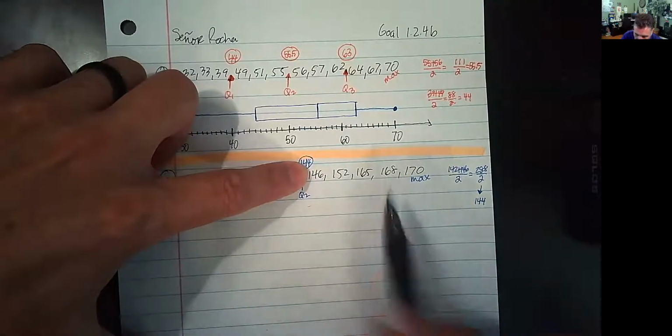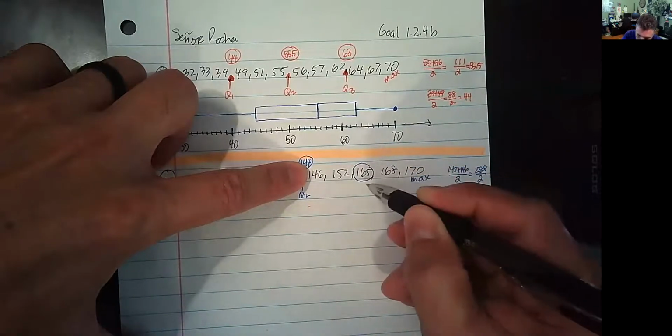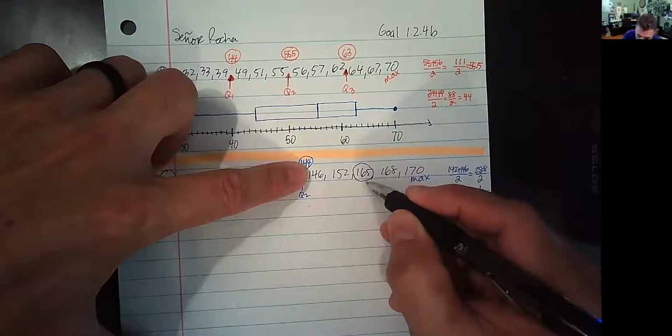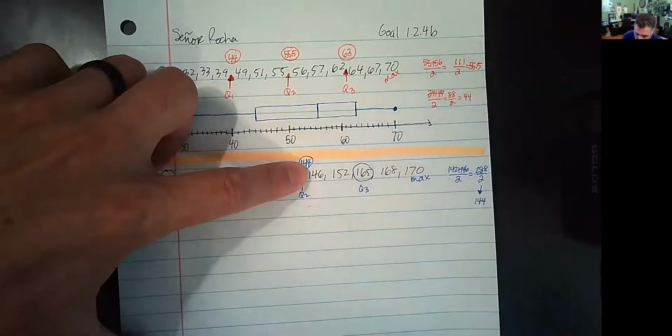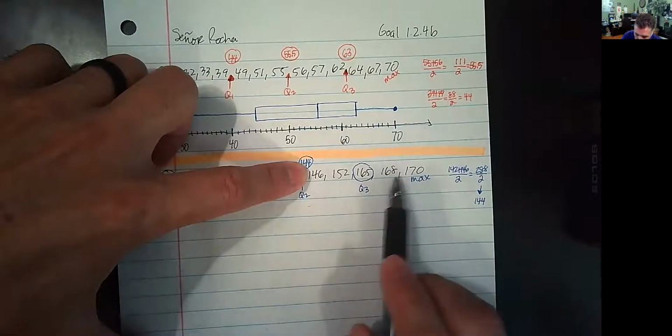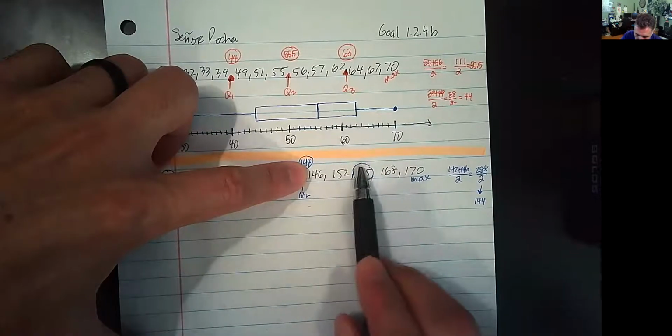So here we have 5 numbers. And when there's 5 numbers, the middle of the set will always land on a number. So that's Q3. I know that's the middle because there are 2 numbers to the right of that and 2 numbers to the left. So this is the middle.